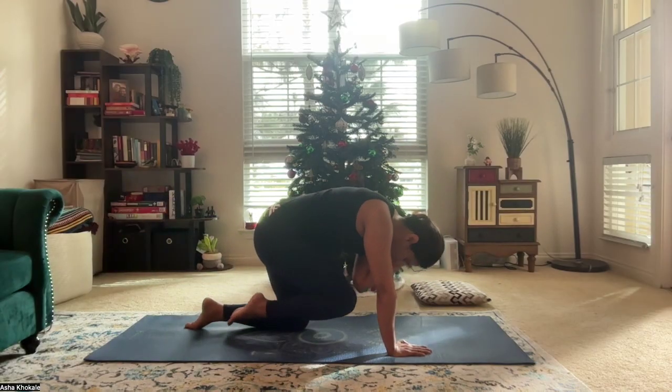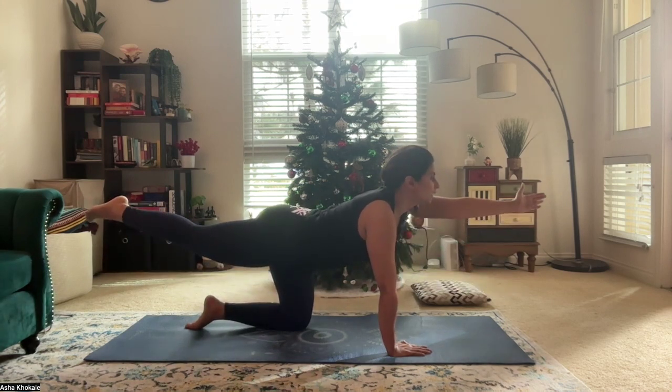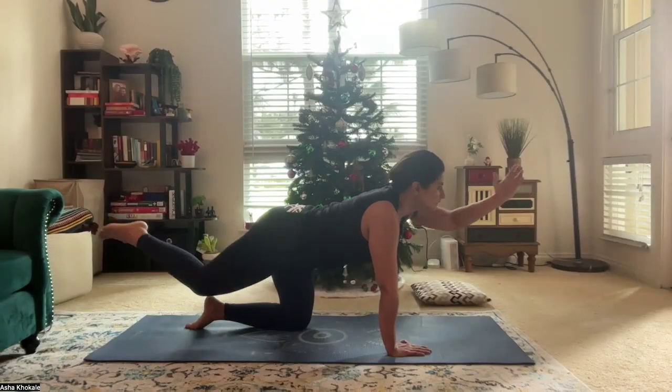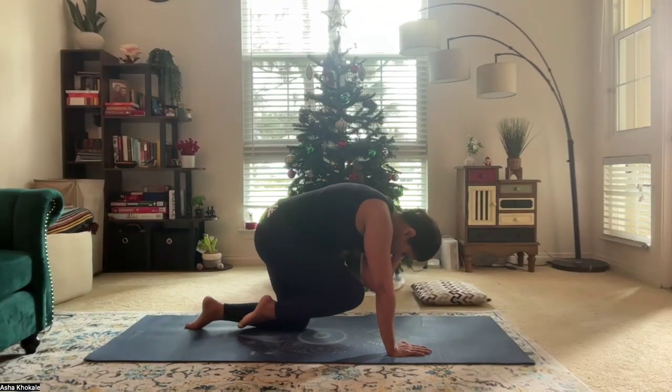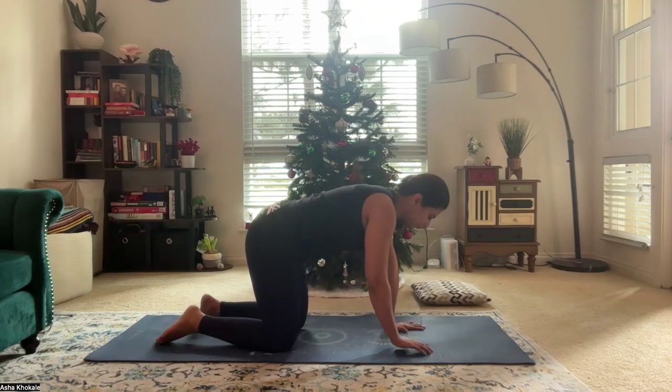When you're in your 5th round, inhale, hold the position there, your arms and leg up for a few moments. Keep breathing. And exhale, knee to elbow and back to tabletop.